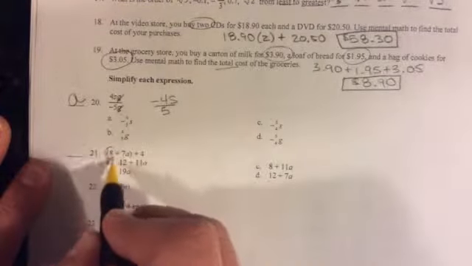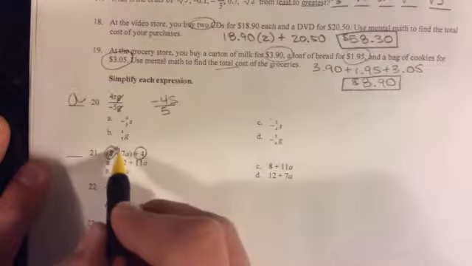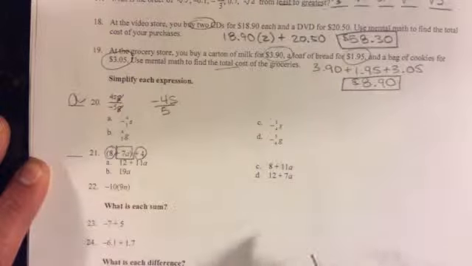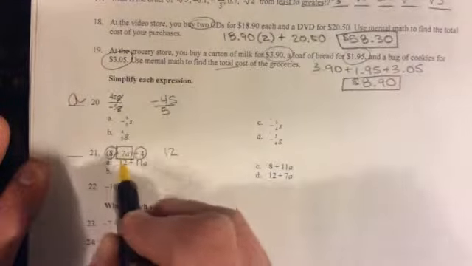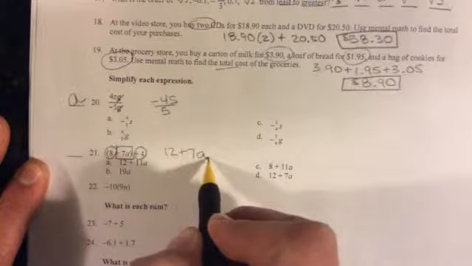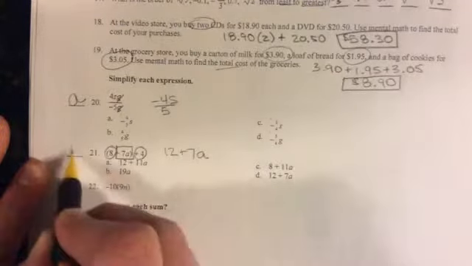In number 21, I'm looking to see if I can combine any like terms. I have a constant here, which means it has no variable, and then I have a 7a that has a variable. So I can combine my 8 plus 4, that's 12. I add my 7a because I didn't use it. 12 plus 7a is going to be answer D.